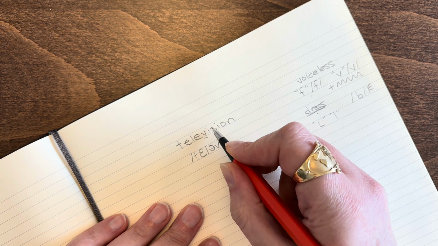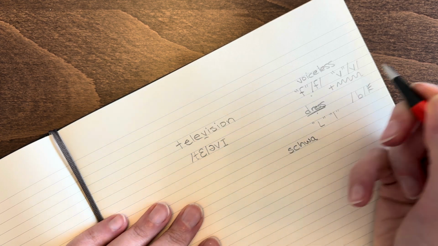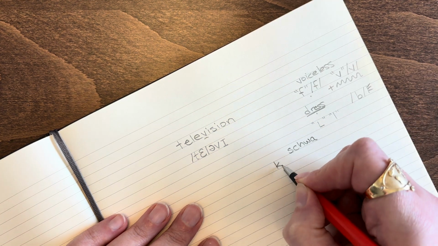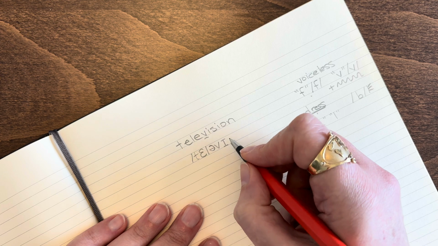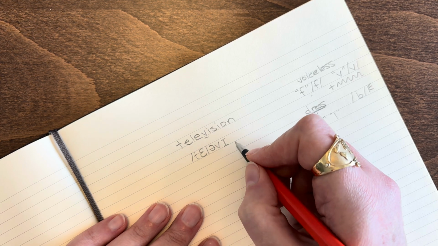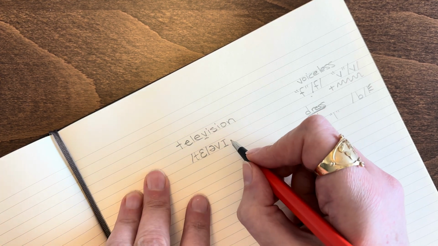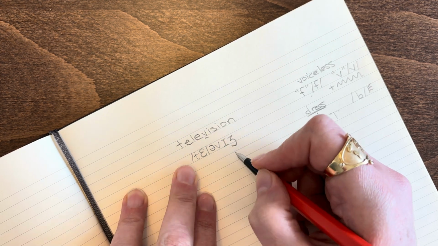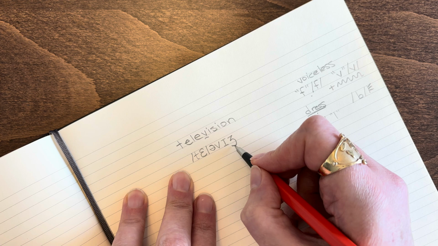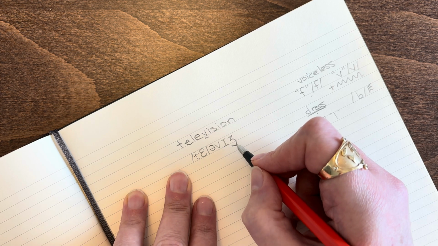This vowel here, we call it the kit vowel, because it's in the word kit. Television, vision, zh. Now this is a really infrequent sound in English. Television, zh. It's a noisy sound.